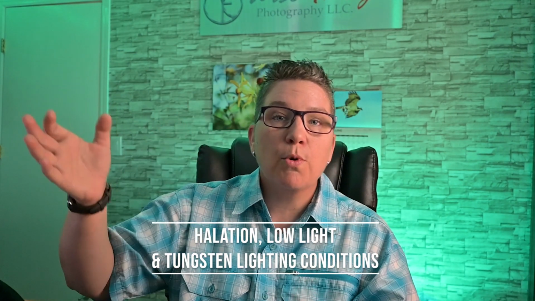Then you have CineStill. This is my understanding, and if I am wrong, please correct me, as I am just now learning more about film since diving into this Dehancer program. My understanding is that CineStill used to be more of a video camera deal and was adapted to photography. That's where you get that halation look. It's also suitable for low light situations and for tungsten situations. That's what you think of when you're using CineStill.